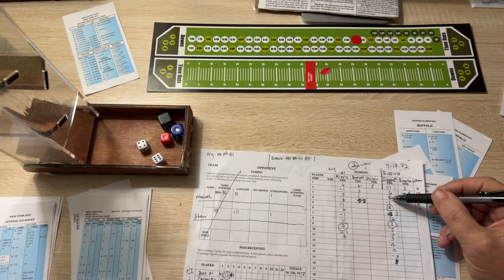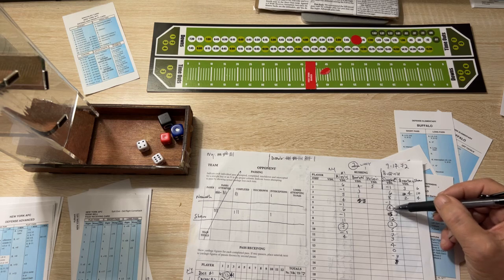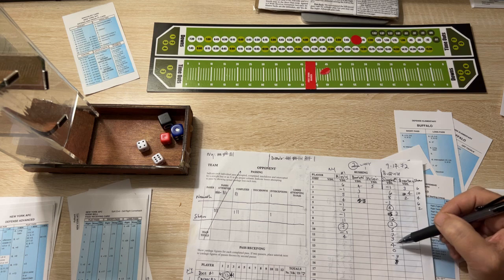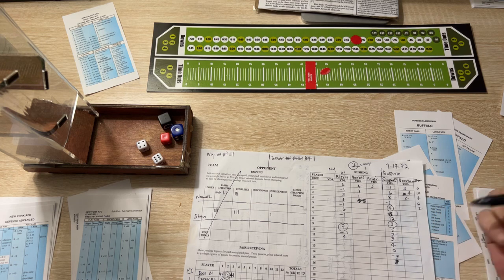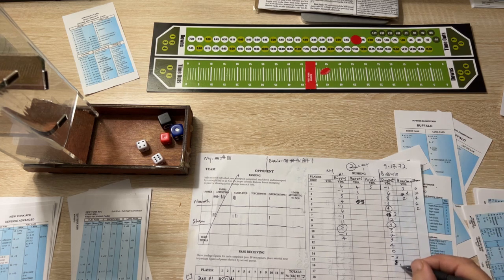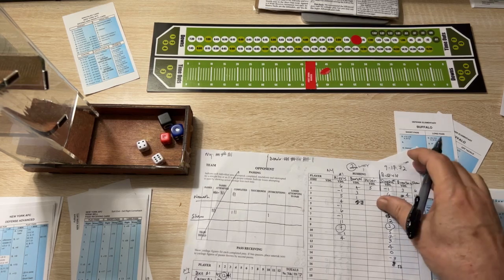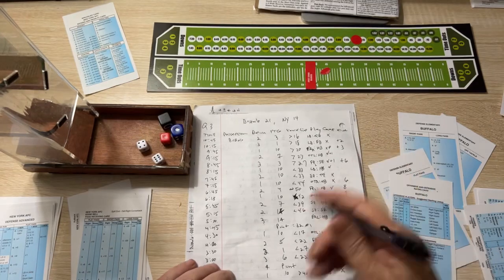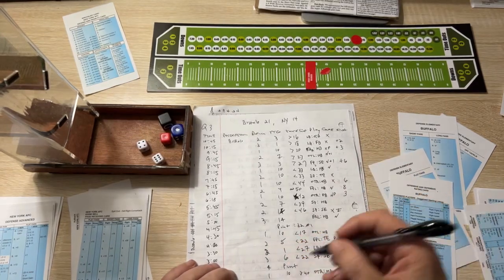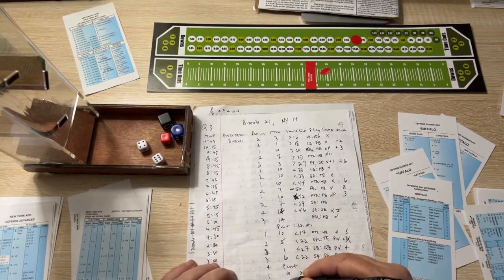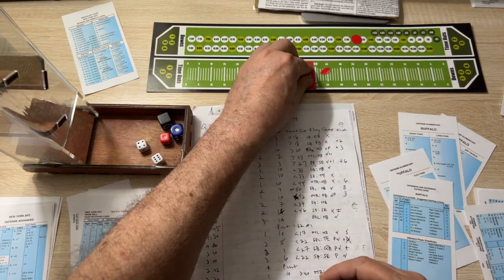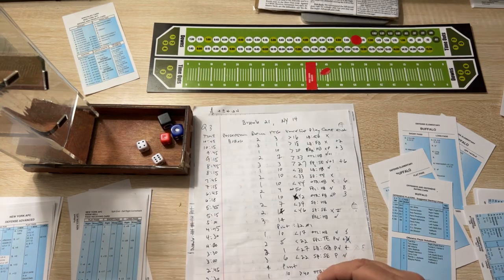Simpson has 58 yards thus far rushing. It's 2nd and 2 on the 48.